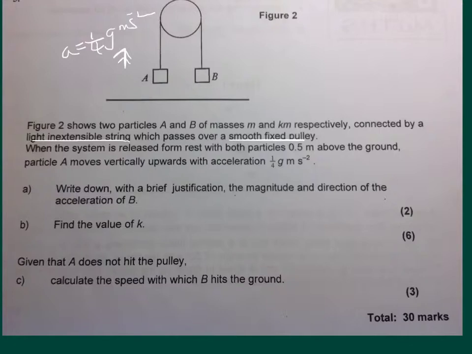And that means that B is going to be accelerating down with the same acceleration, a quarter g meters per second squared. The reason they're accelerating at the same rate is because of this light inextensible string. It's because it's inextensible that everything they do, they have to do the same. So if B moves down 0.5, then A is going to move up 0.5. They have to do the same thing because they're connected by this thing that's inextensible.